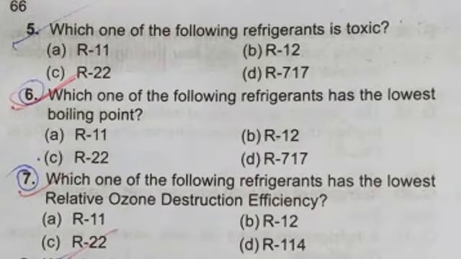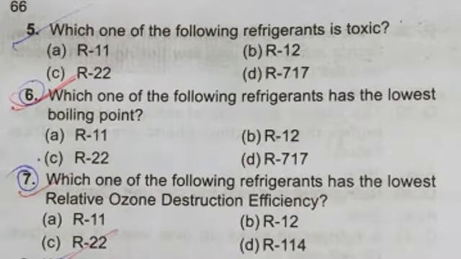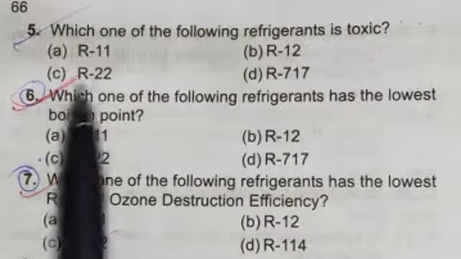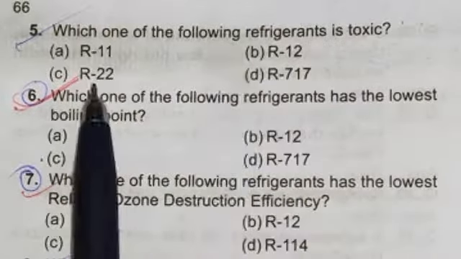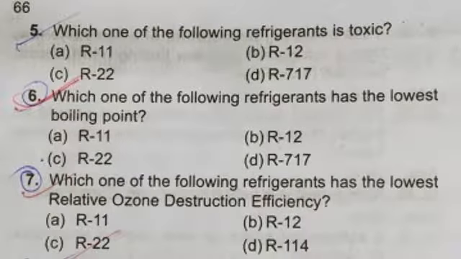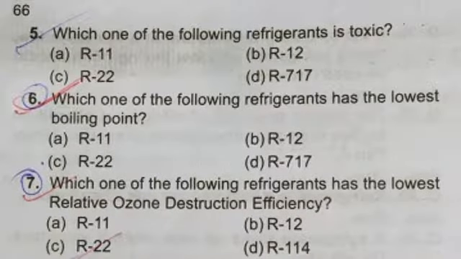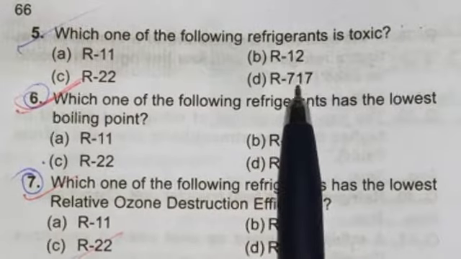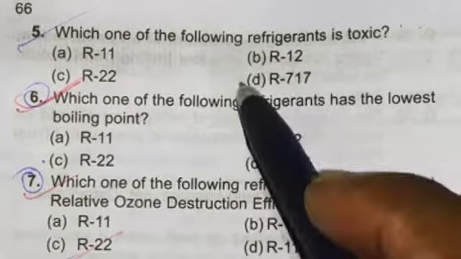Okay, now let's see some of the questions related to this topic. Question number 5: which one of the following refrigerants is toxic? R11, R12, R22, R717. Since we have seen that R717 is ammonia, which is very toxic in nature, option D is correct.